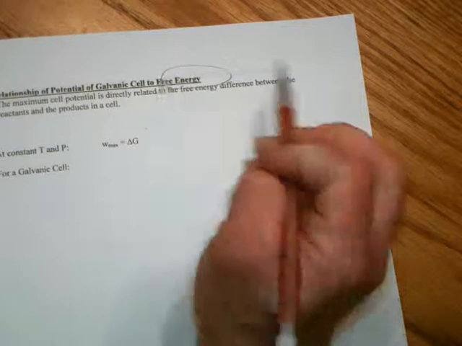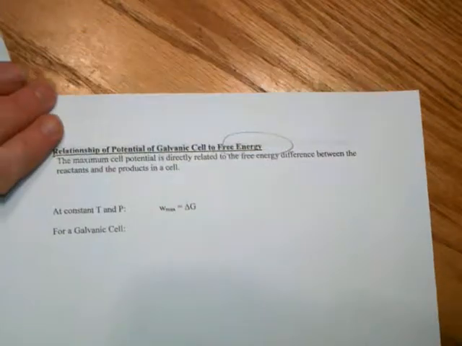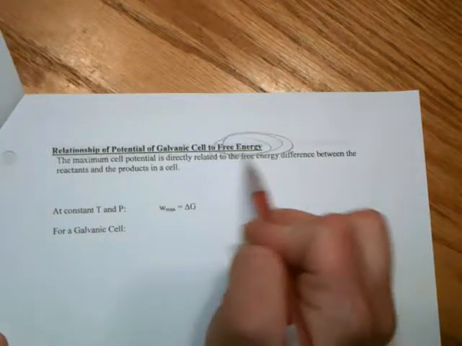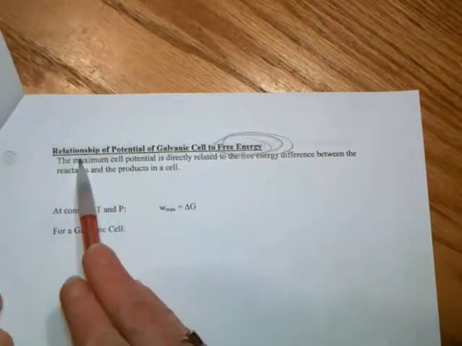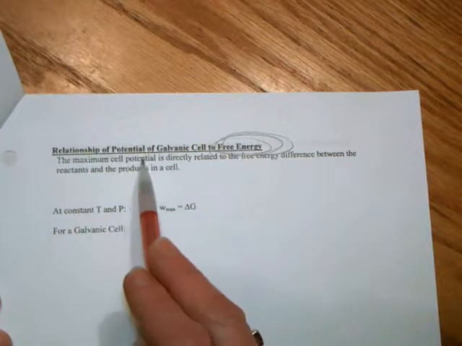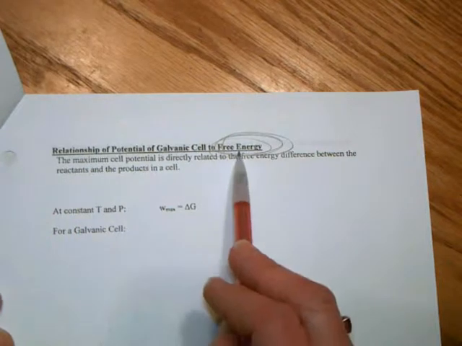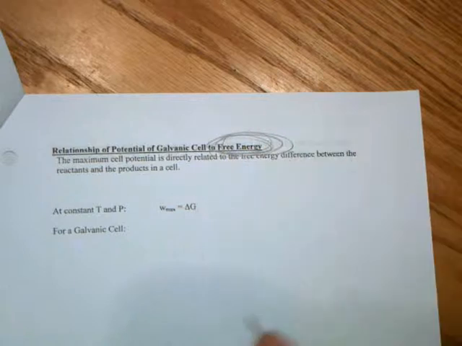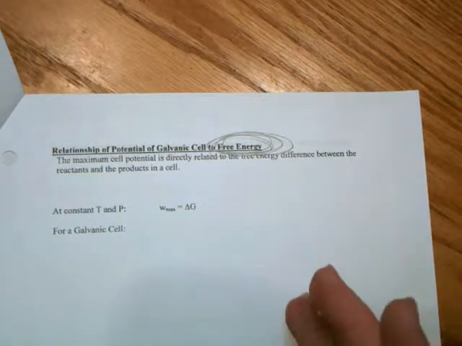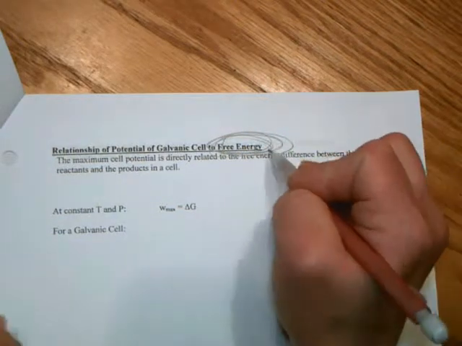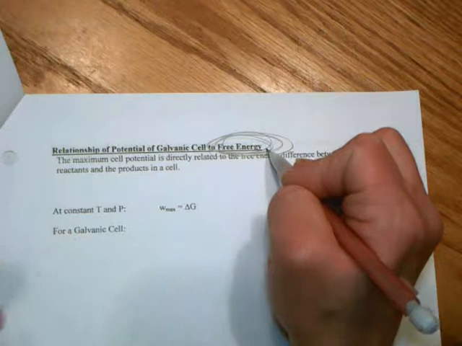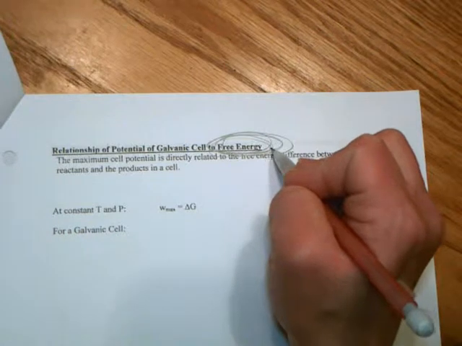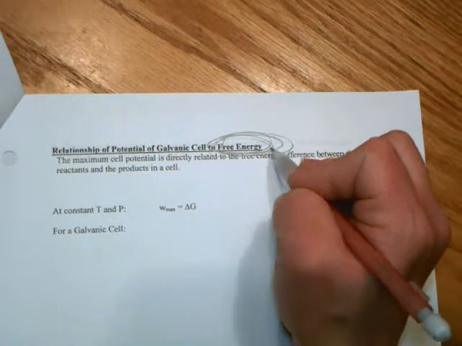Yay! I know that Devin, you're especially excited, Devin Berry, for free energy. So, the relationship of potential to free energy. Remember we said, what is free about free energy? And we said that it is the energy available to do useful work.